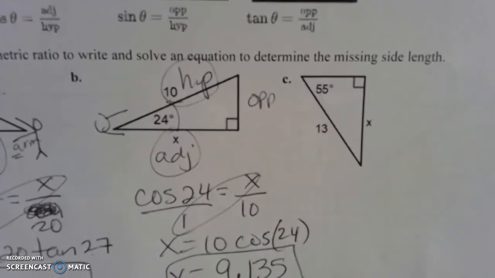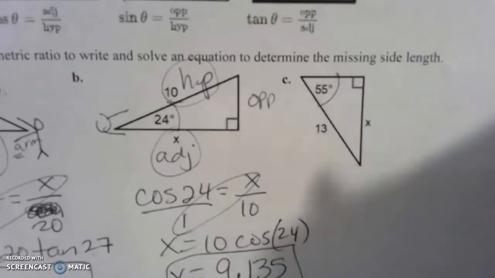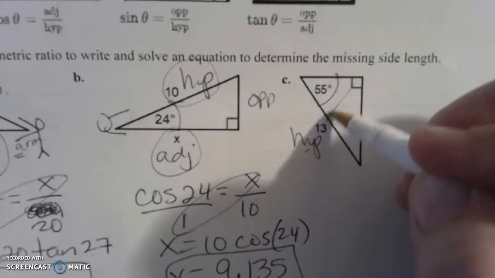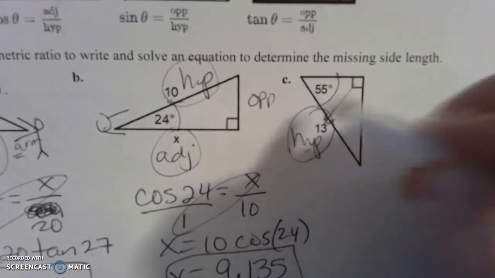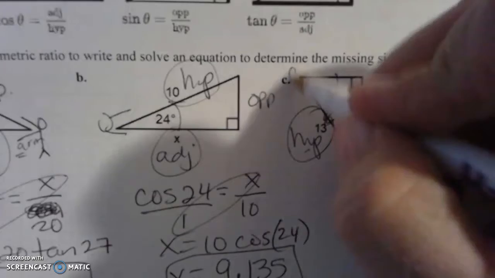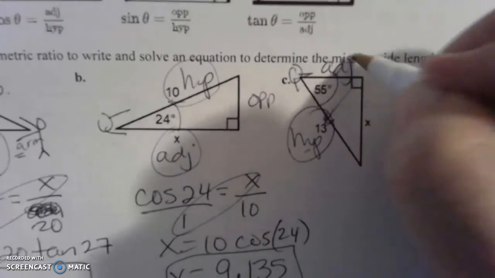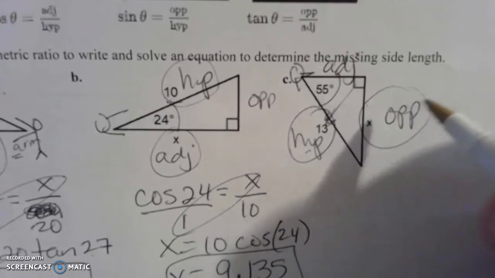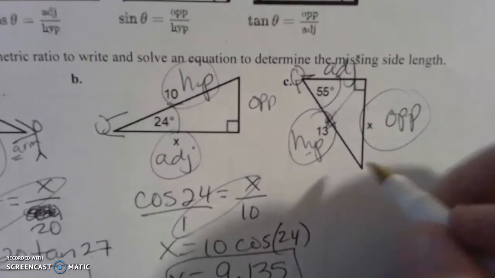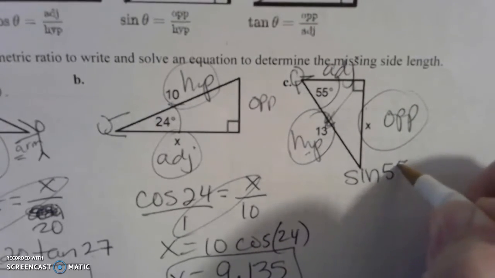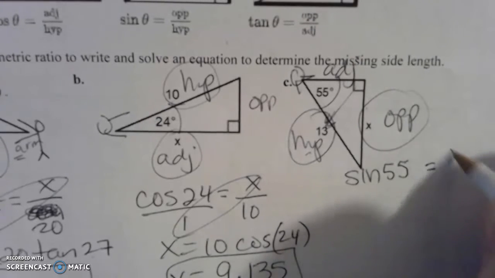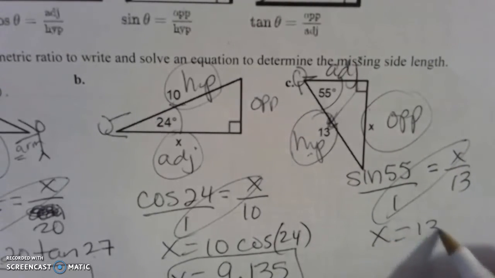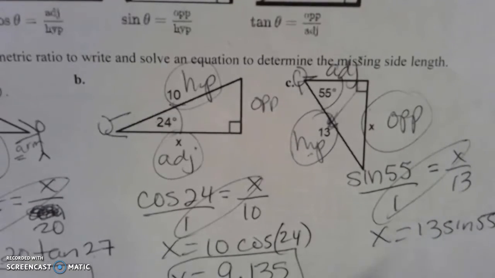All right, and our next one, here we go. Here's my reference angle. This is my hypotenuse. How do I know this is my hypotenuse? It's across from the 90 degrees. This is my arm touching the adjacent. This is my opposite. So I have opposite over hypotenuse. Opposite over hypotenuse is sine. So we're going to go sine of 55 equals x over 13. That's over 1. And here we go. We're going to go x equals 13 times sine of 55.